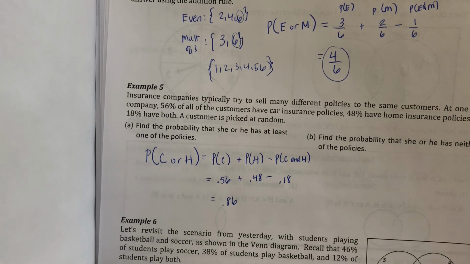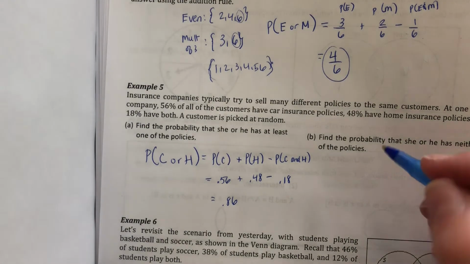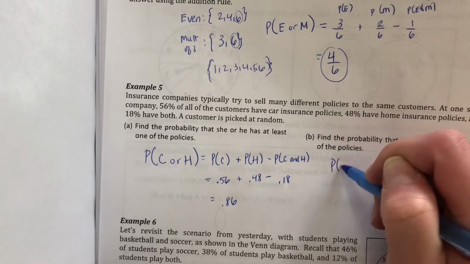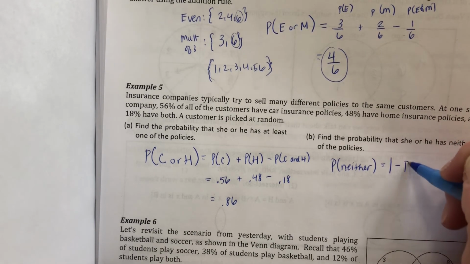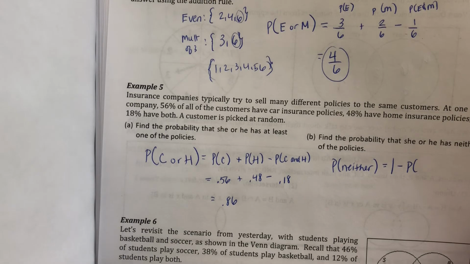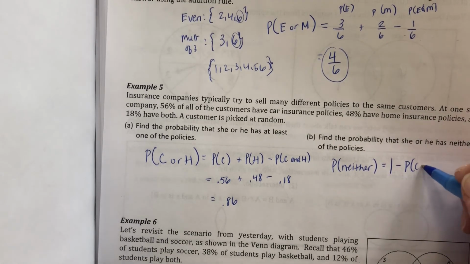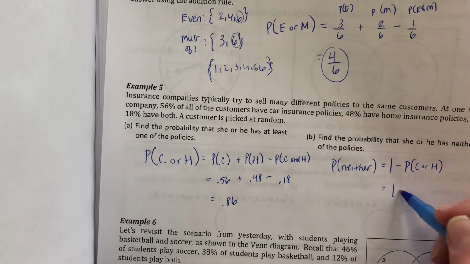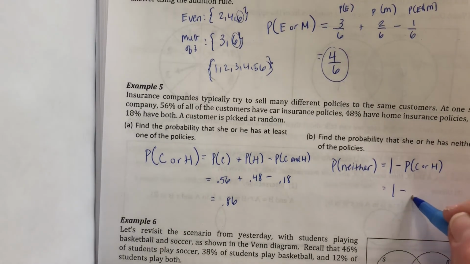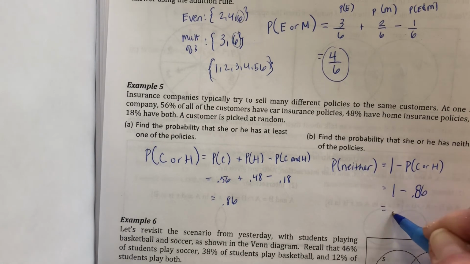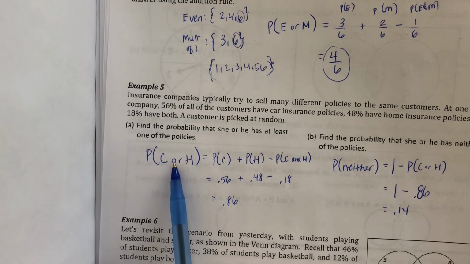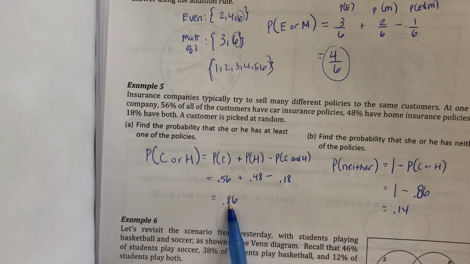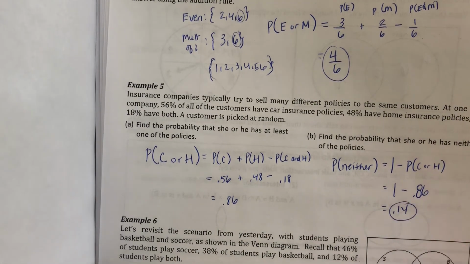Part B, find the probability that she or he has neither of the policies. So the probability that they definitely have a policy is 1. Subtract out the fact that they have neither of the policies, so probability of C or H. 1 minus 0.86, we just found that, is 0.14. So that's the probability they have neither. If that's the probability of C or H, and we want neither C or H, it's 1 minus this number. So 0.14 is your answer there.